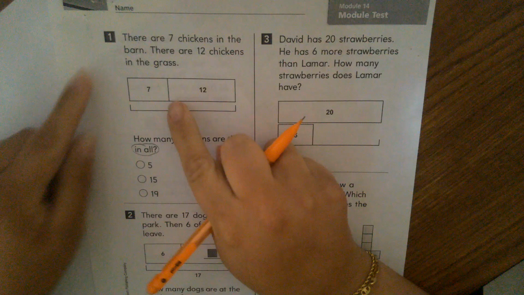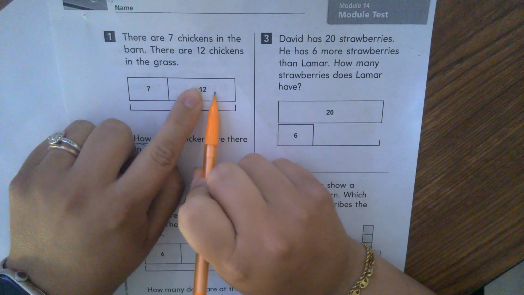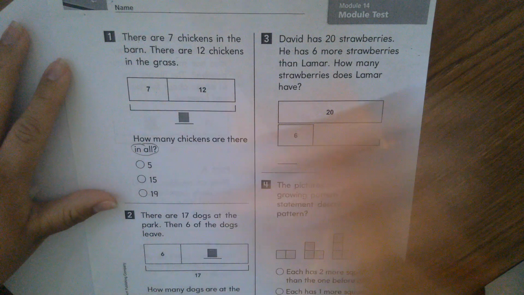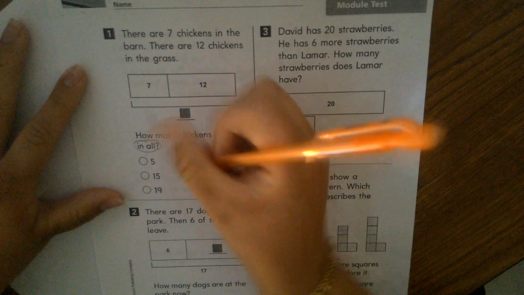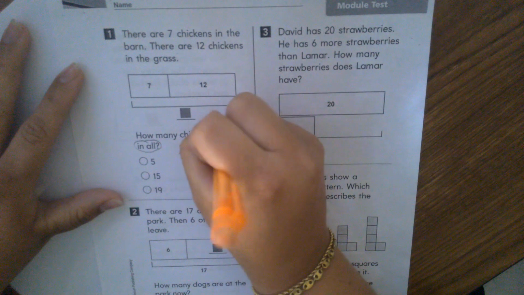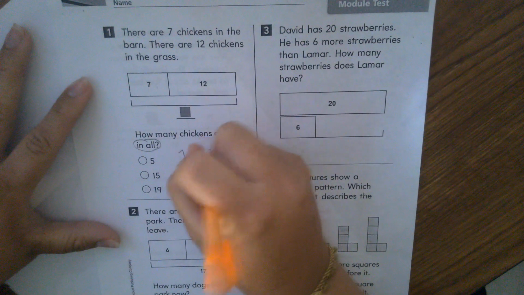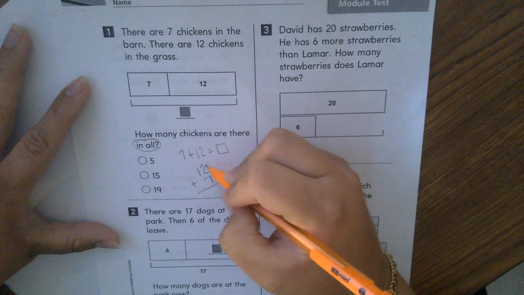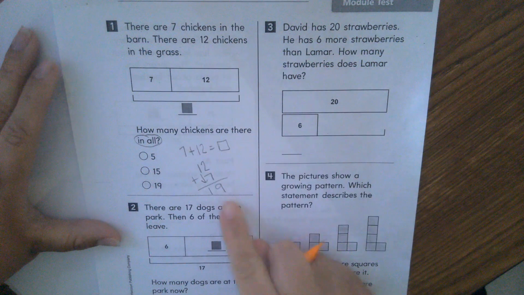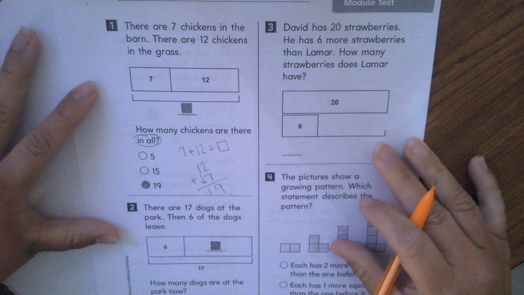We're adding. If we look at our bar model, is this a part or a whole? What is this? The whole. So if we have 2 parts, what are we going to do? Add them. So our equation would be 7 plus 12 equals our unknown number. So let's add it together. 12 plus 7. What is 7 plus 2? 9. And then we're just going to bring our 1 down. So how many chickens? 19. There are 19 chickens.